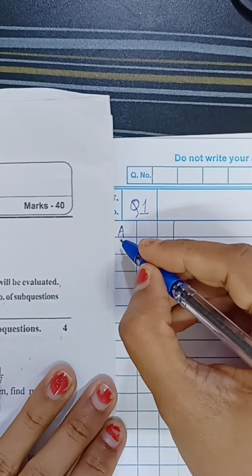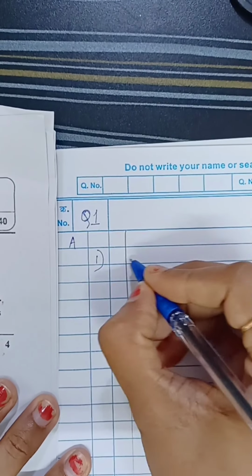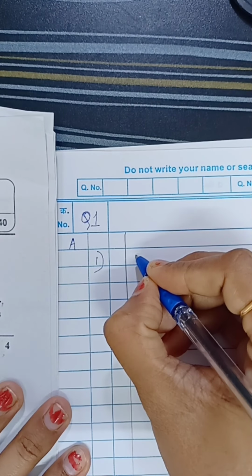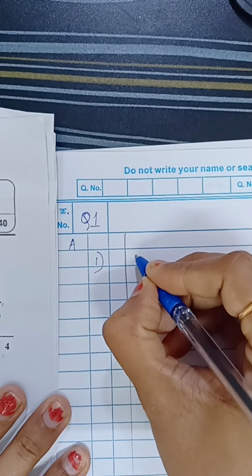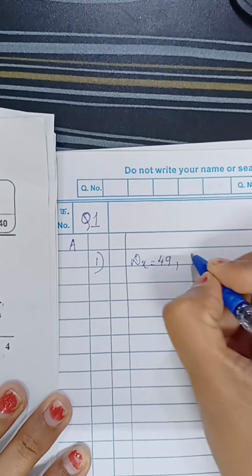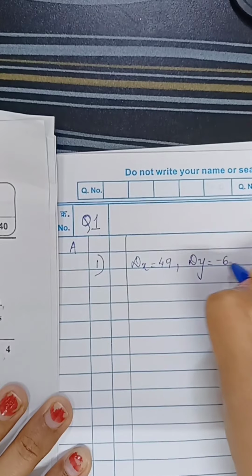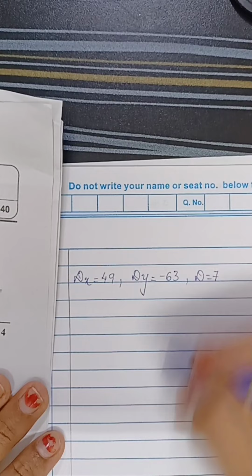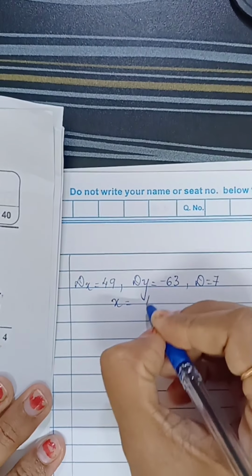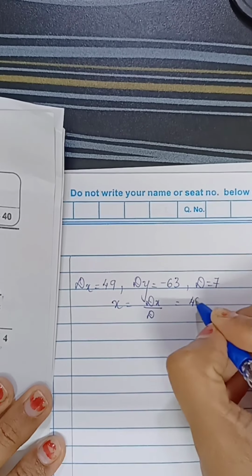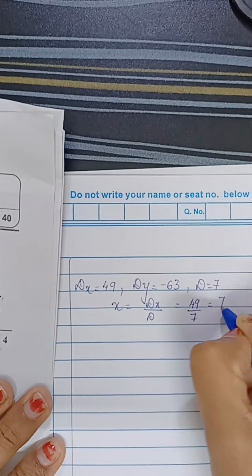So how will I write the answer? Question number 1a, the first one. The question is, what is the value of x? If you want, you can write dx is equal to 49, dy equal to minus 63, d equal to 7. You're doing the working here itself, no problem. X is equal to dx upon d, which is equal to 49 upon 7, which is equal to 7.